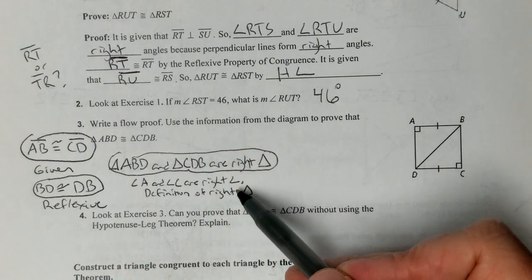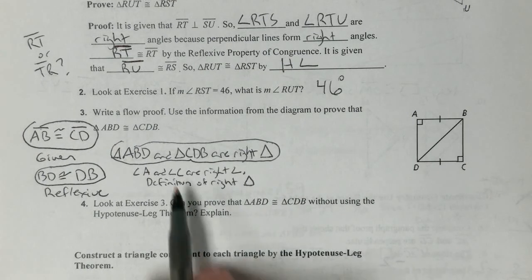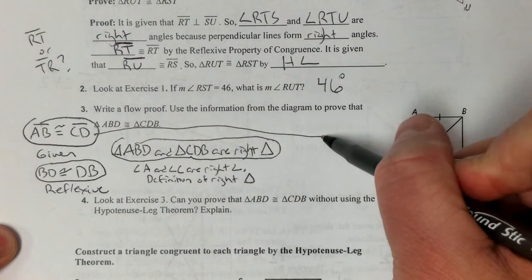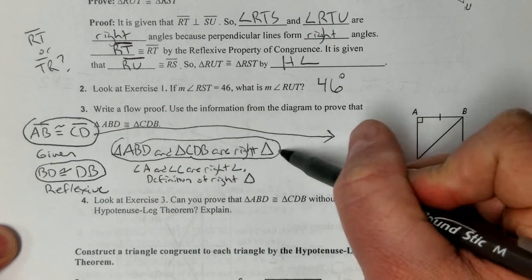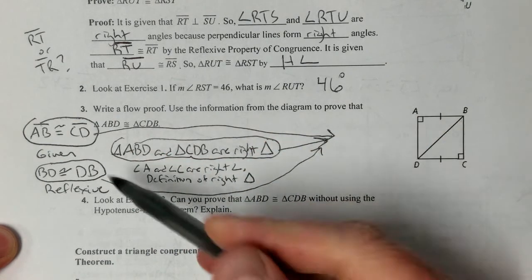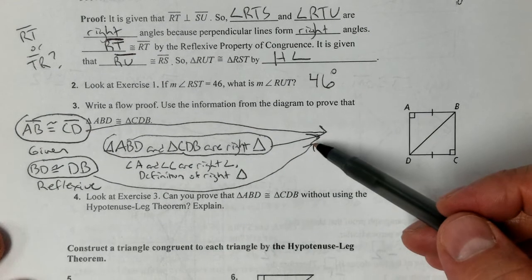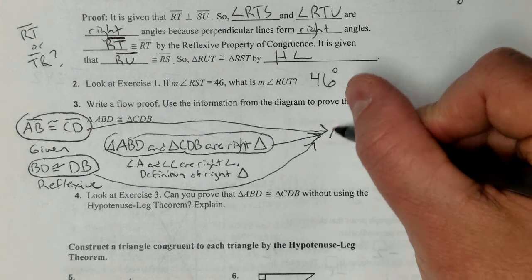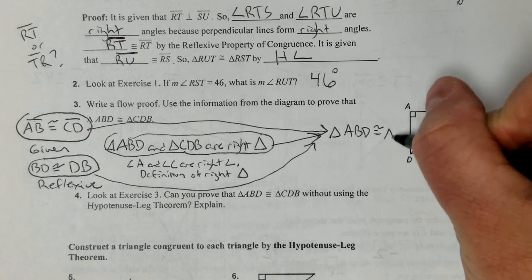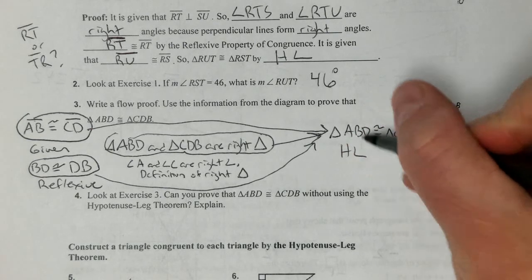So I'm kind of combining these. Instead of doing two steps, I'm just going to say that's one step. So this is one input, here's another input, and here's the other input. If you meet those three inputs, which I'm calling conditions also, if you meet those three conditions, then we can say our triangles are congruent. ABD congruent to triangle CDB from HL.